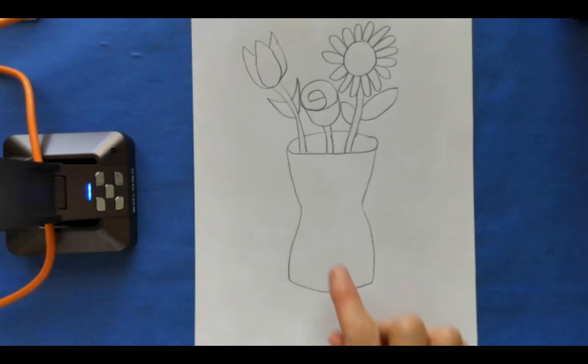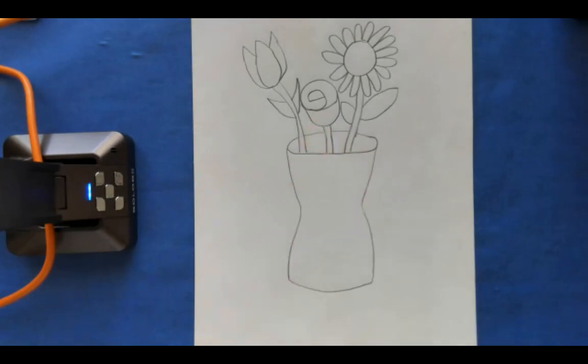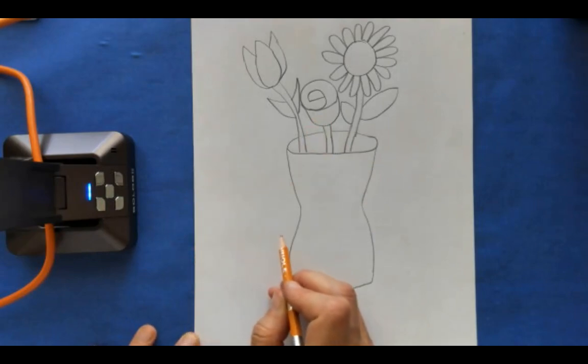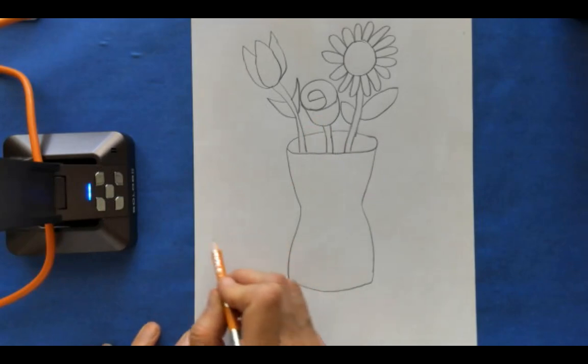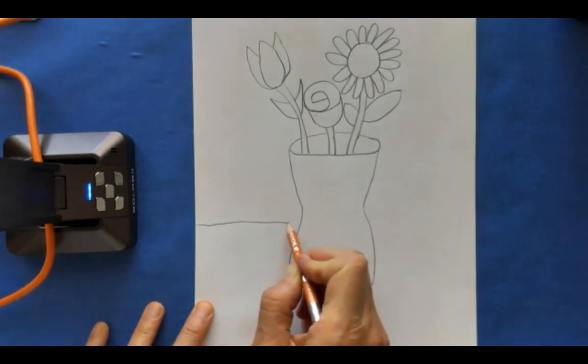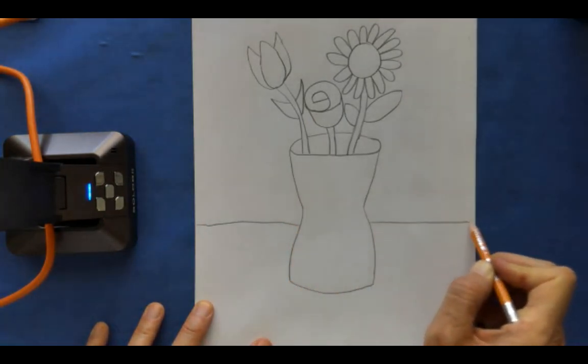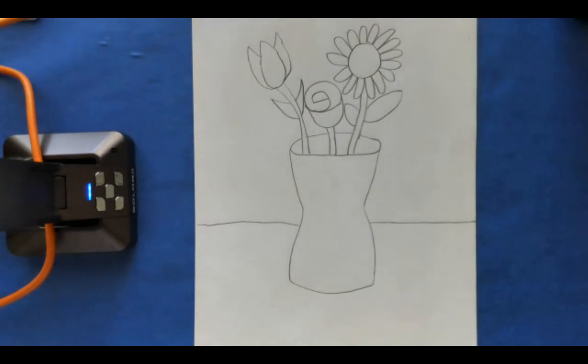Now, right now we have our vase and we have our flowers, but we don't have our table. So let's add a table. I'm going to come up from the bottom of my page and I want to come up so when I go to draw my line, I'm going to run into my vase. So I come up part way and I draw a line, and when I get to my vase, I hop. I fly over the top of my vase and then I continue my line. And look at that. I have a vase with flowers.